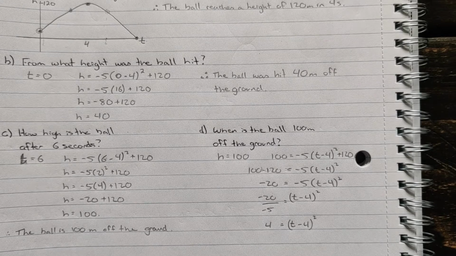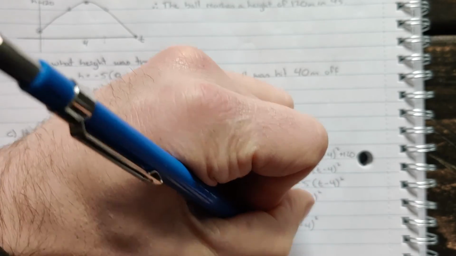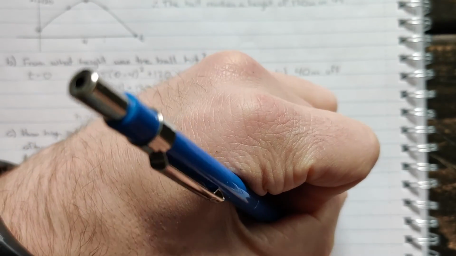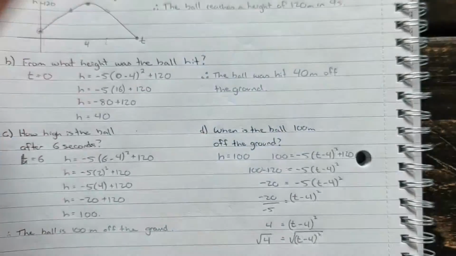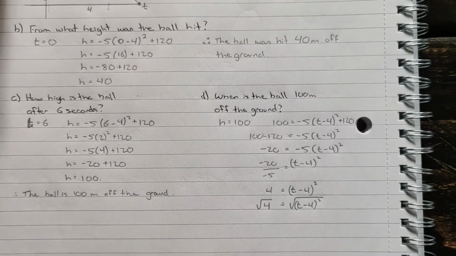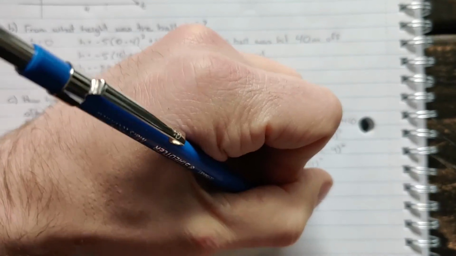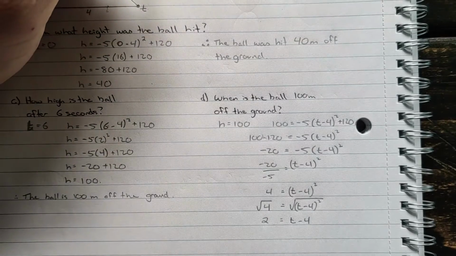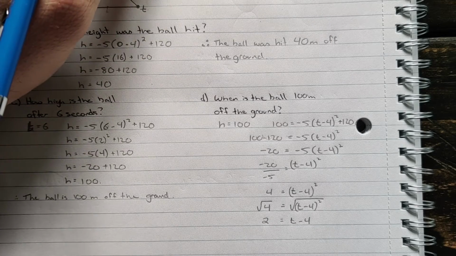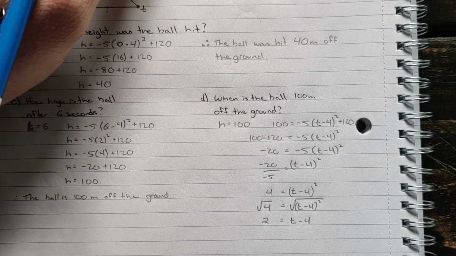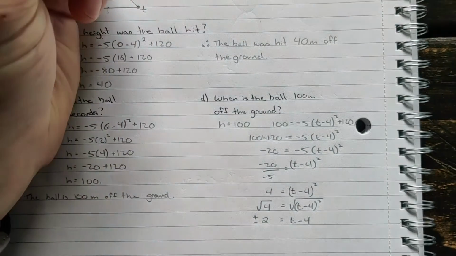Now, the next step is to take the square root. And this is a little tricky because the square root of 4 has two numbers that multiply to 4. 2 times 2 multiplies to 4, but as well, -2 times -2 multiplies to 4. So the square root of 4 is actually +2 and -2. It's two possible answers here.